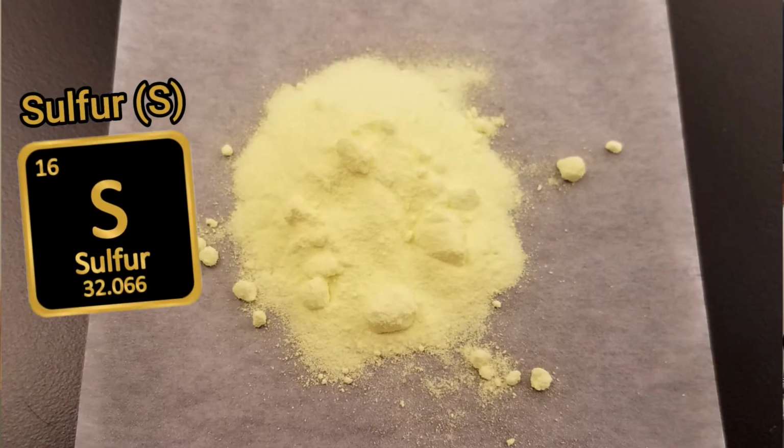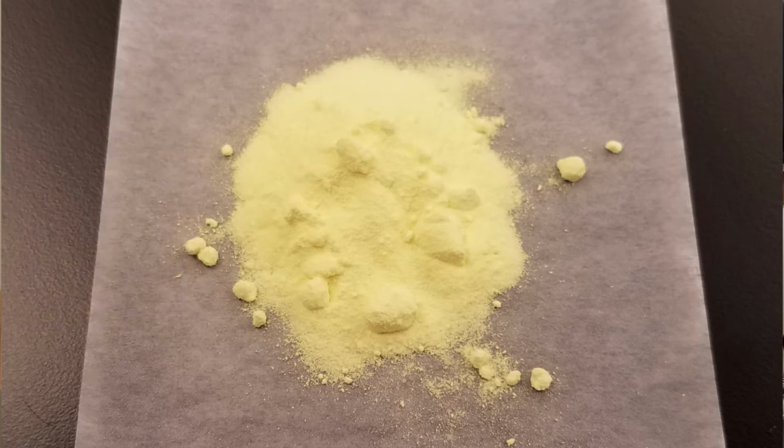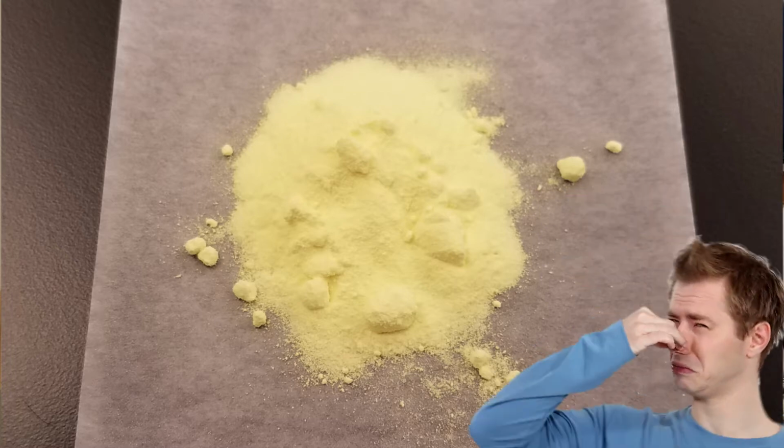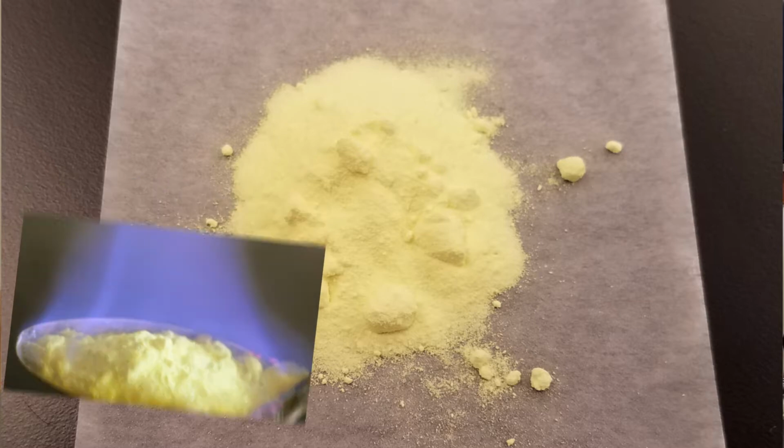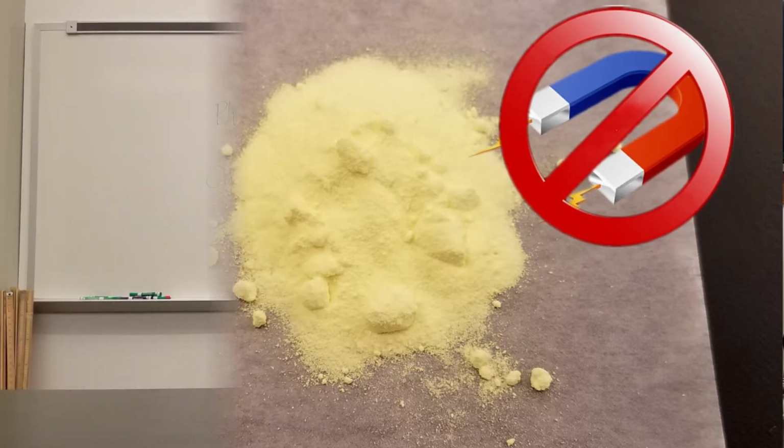Sulfur is a yellow-colored powder. It's more of a powdery substance. It is not metallic. Sulfur has a little bit of an odor to it. Sulfur is also flammable like iron is, but sulfur is not magnetic.